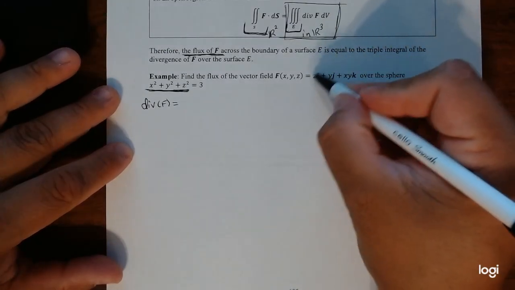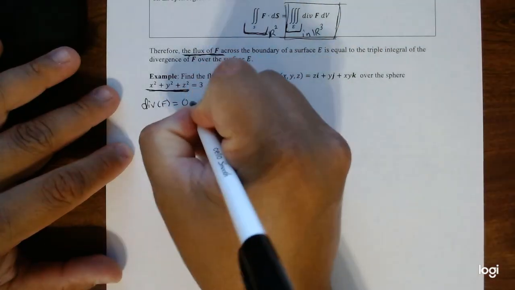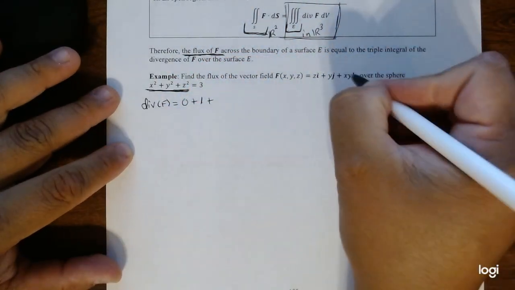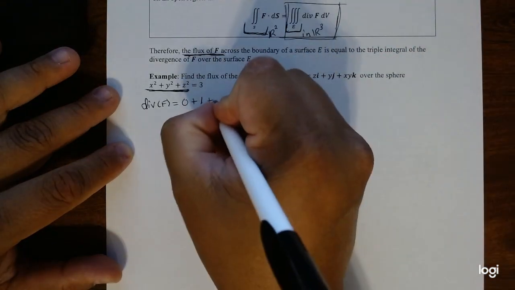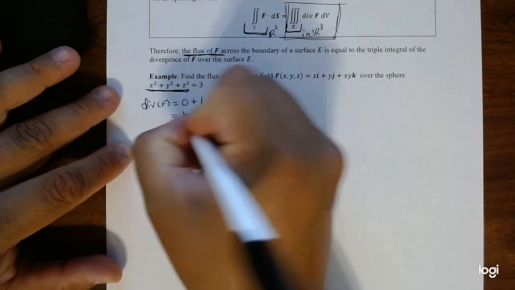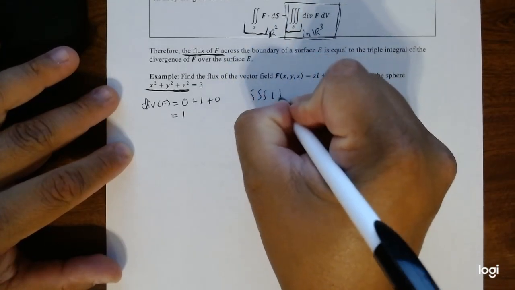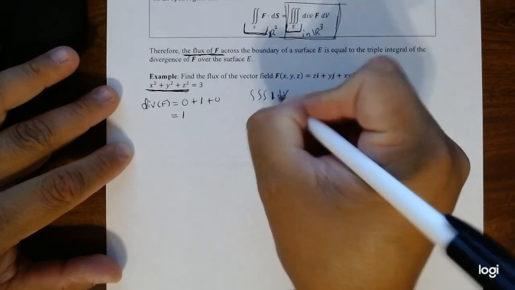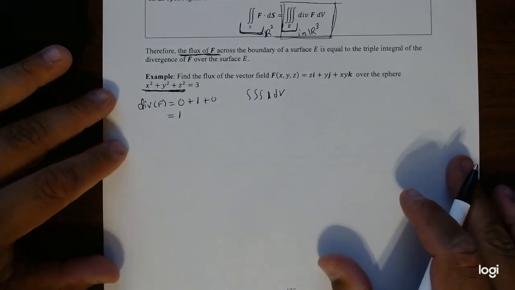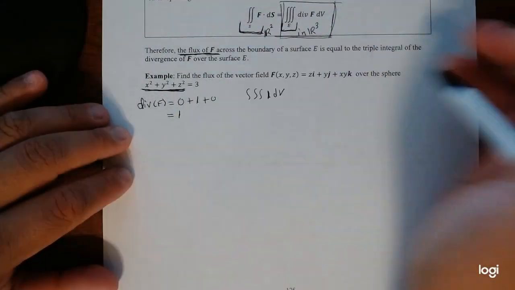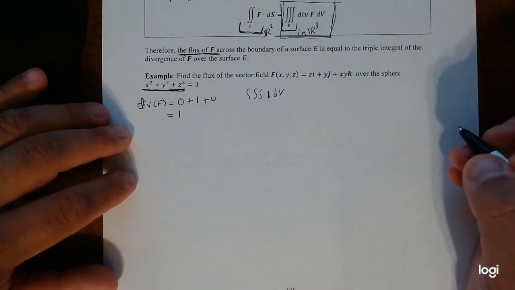The derivative with respect to x is 0, with respect to y is 1, and with respect to z is 0. So this ends up being just 1. So we're just taking the triple integral of 1 dV, which is pretty much finding the volume of the sphere with radius, well, we'll talk about the radius in a little bit.